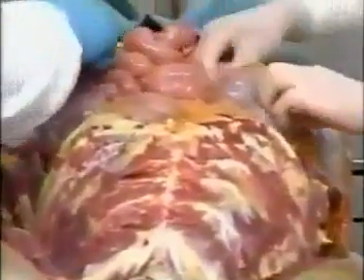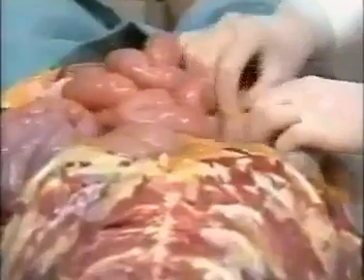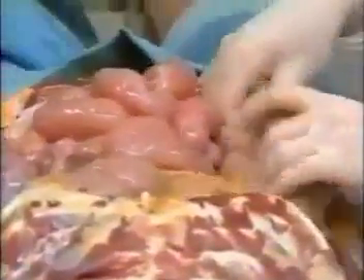The doctor's examining the loops of bowel, trying to find the appendix, and she's found it, and so she'll remove that. We keep that as a way of helping us identify people. If they have the appendix in place, it's an identifying feature.